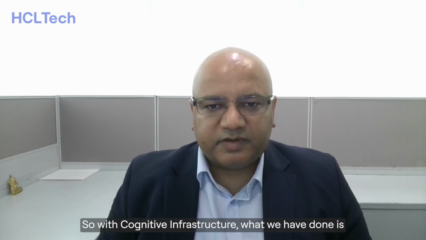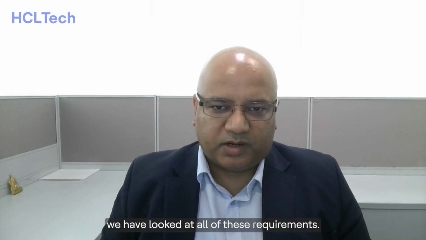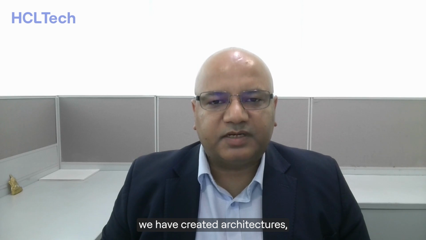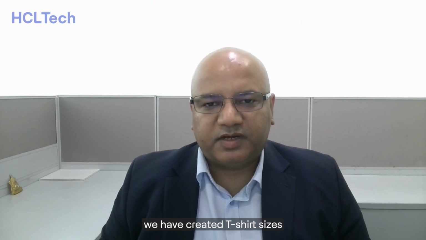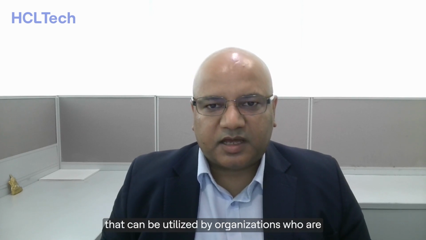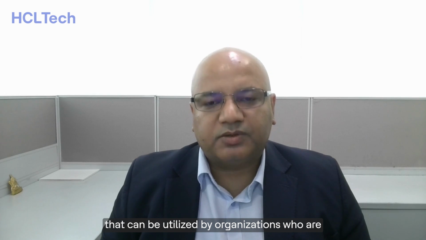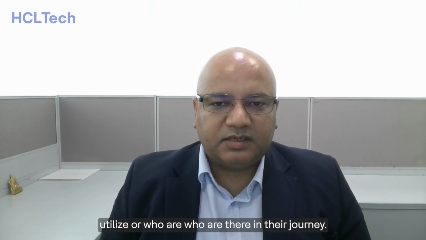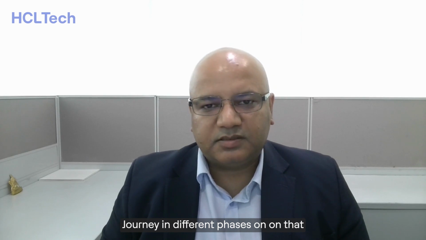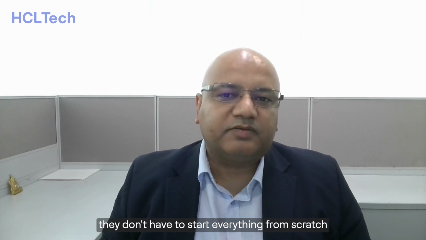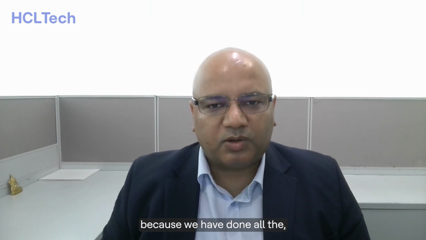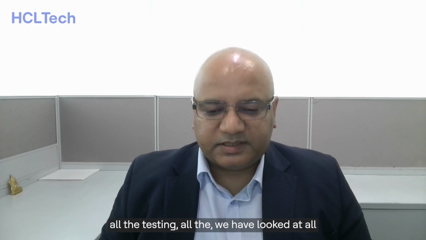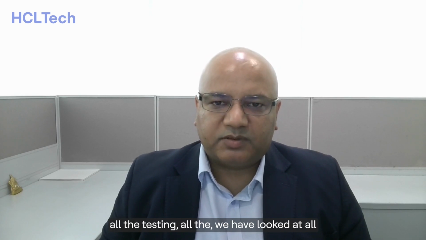So with cognitive infrastructure, what we have done is we have looked at all of these requirements. We have created blueprints, architectures, and t-shirt sizes that can be utilized by organizations who are at different phases of their Gen AI journey. They don't have to start everything from scratch, because we have done all the testing, and we have looked at all the requirements.